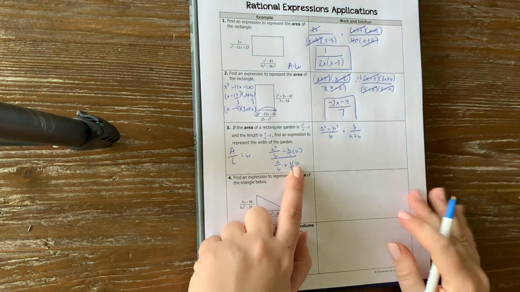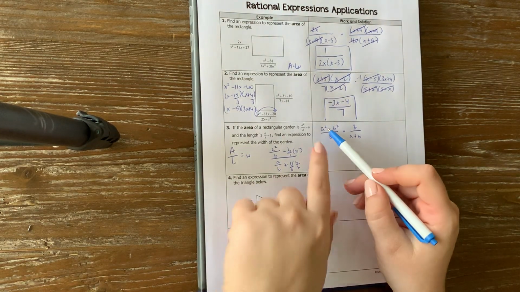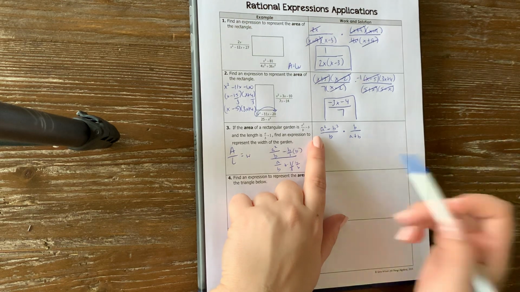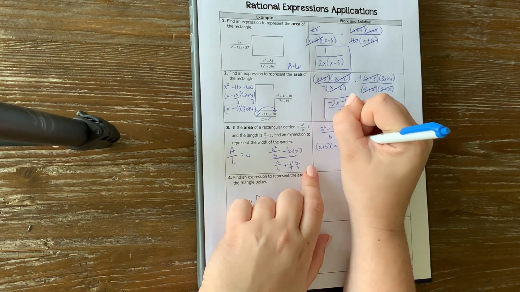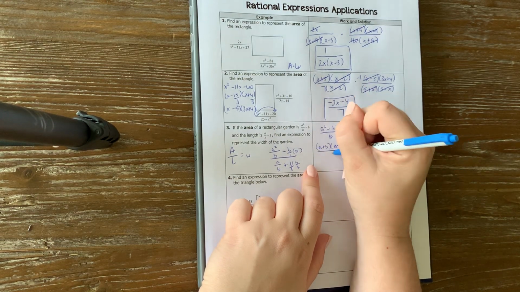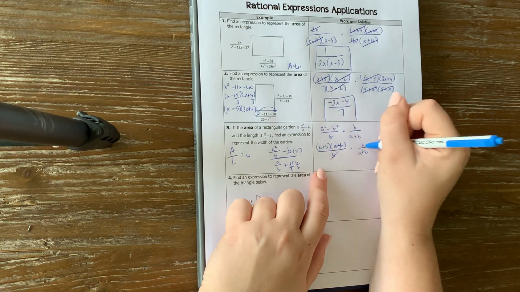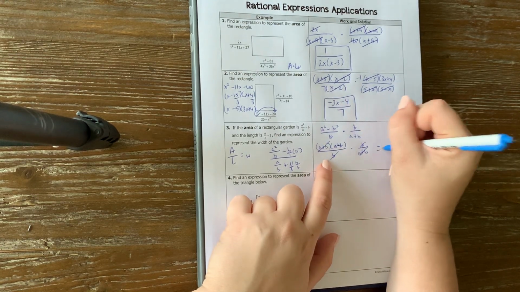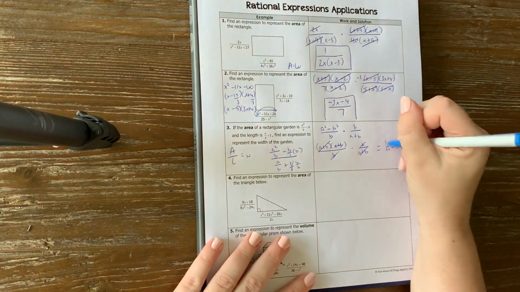Okay, so then to simplify, first we need to do the difference of squares with our numerator over here. So that turns into a plus b, a minus b. It's over b, and then times b over a plus b. So our b's cancel, and our a plus b's cancel, and so all we're left with is a minus b, which is going to be our answer.